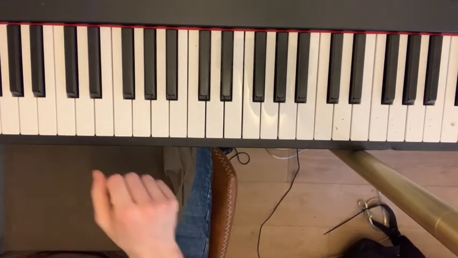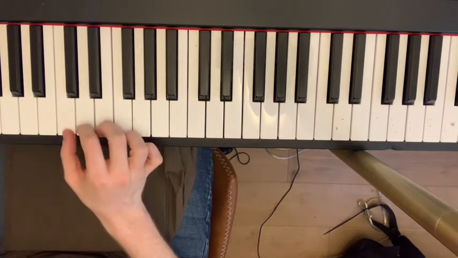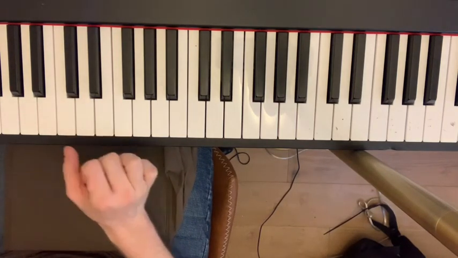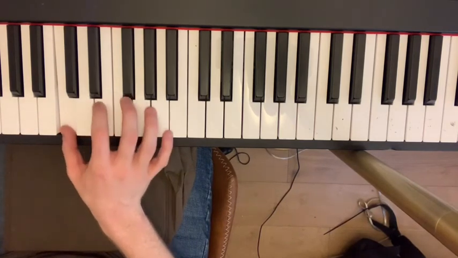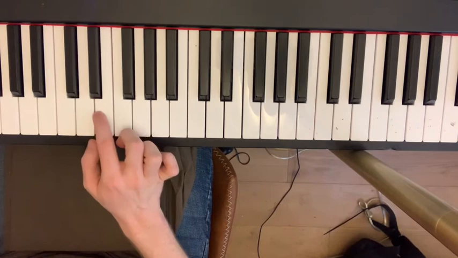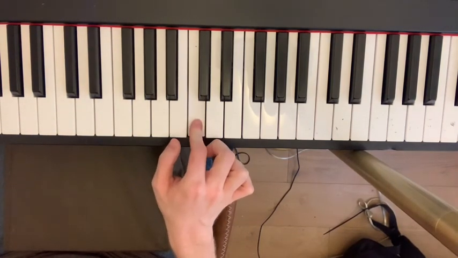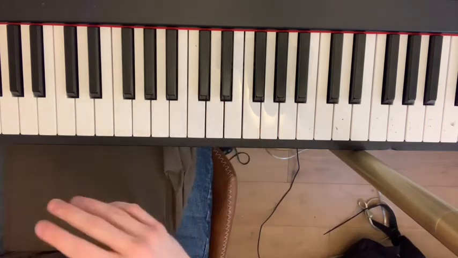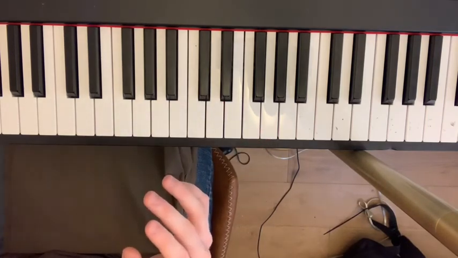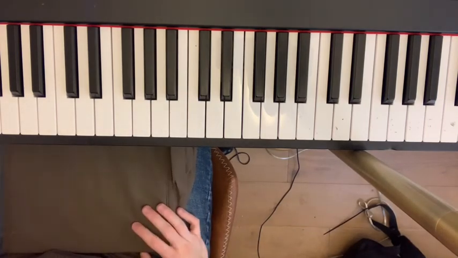So to recap real quick, there are 7 notes in a scale, and they each have a number assigned to them based on whatever the starting note is. If we're in the key of C and starting on C, here's C, and then every note above it that's in our scale is going to be the next number: 2, 3, 4, 5, 6, 7, 1. We can put those numbers in orders, like 3, 2, 6, 4, and we can make songs and progressions out of them literally just by coming up with groupings of numbers.